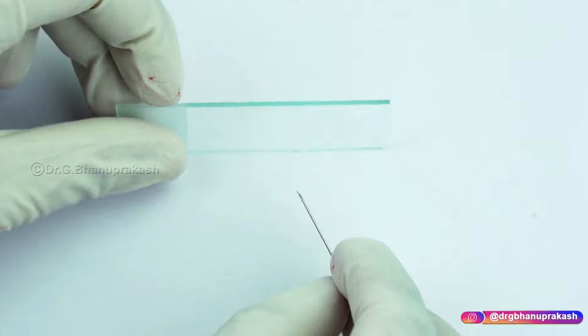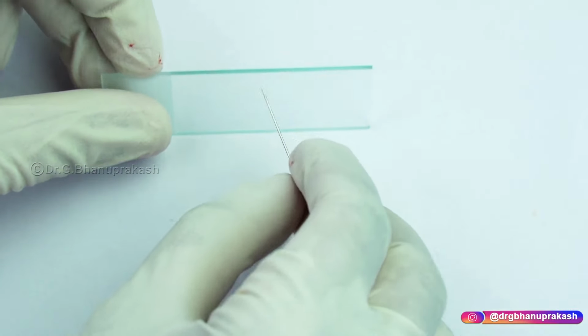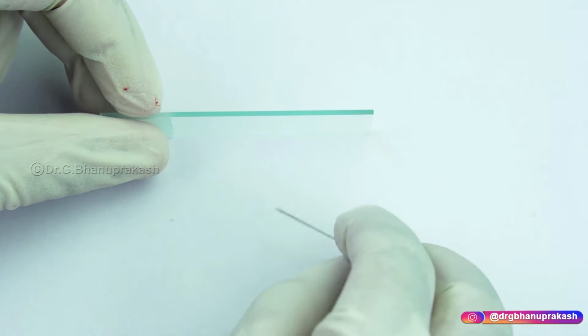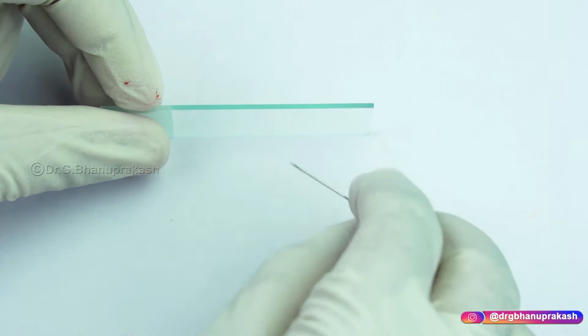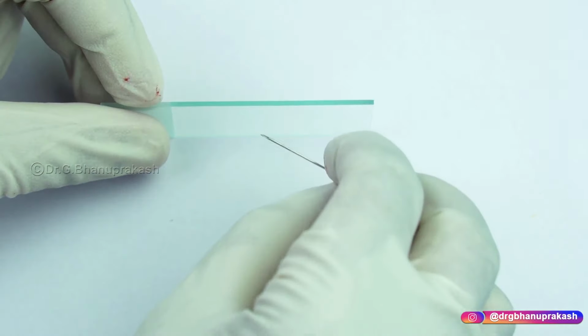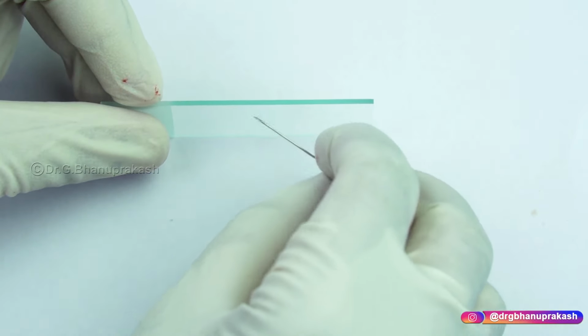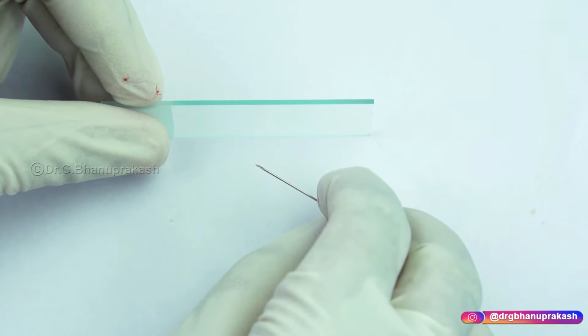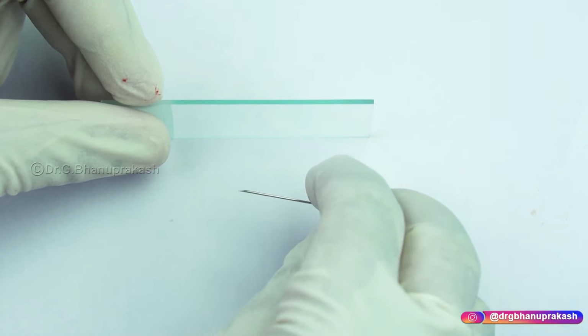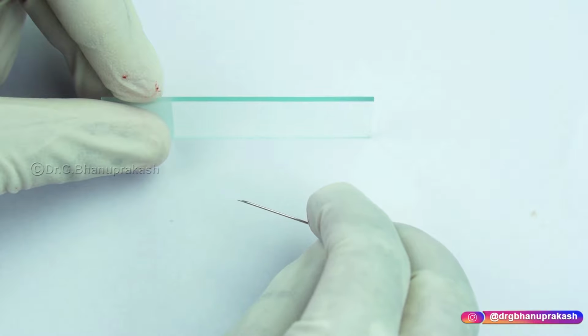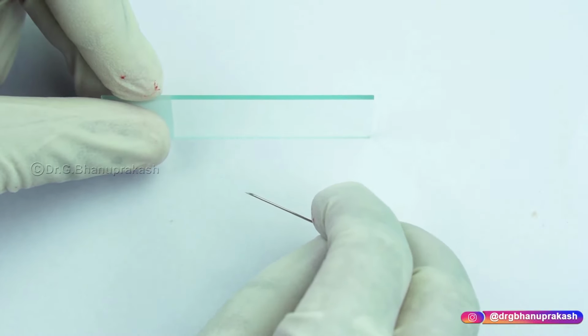So let me show you. For example, you have a drop of blood over here. Now you are running the blood upwards like this. I will be showing it to you in a minute. So when you are running the blood like this upwards, after some time, let us say after 4 minutes or 5 minutes or even after 8 minutes, you will find a small string that is coming out of the blood. That is the time when you have to stop your timer.